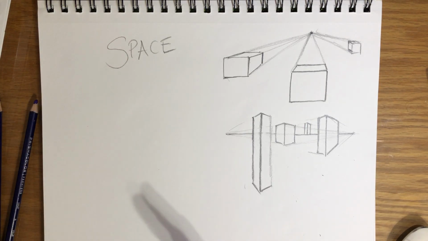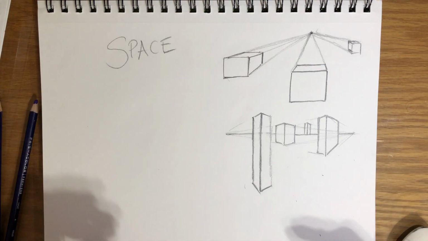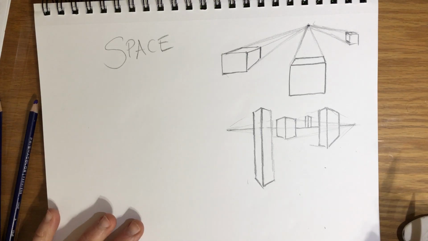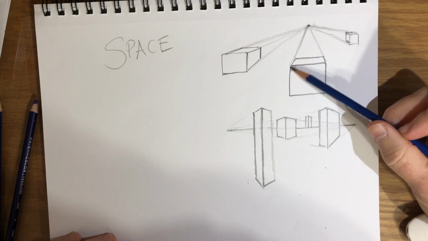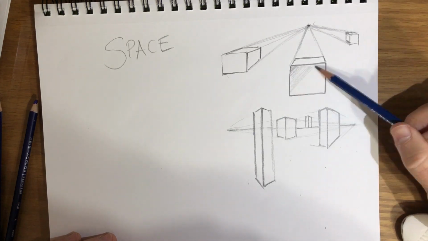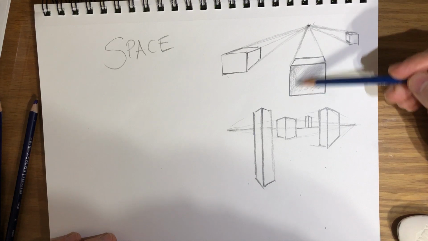Now, value is the other thing you can do to create the illusion of space and make it more interesting. So how do you do that? Well, one way is you can make the values richer on the forms that are nearer to the viewer.